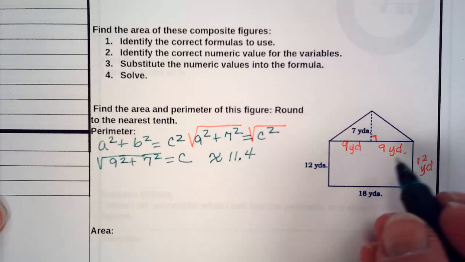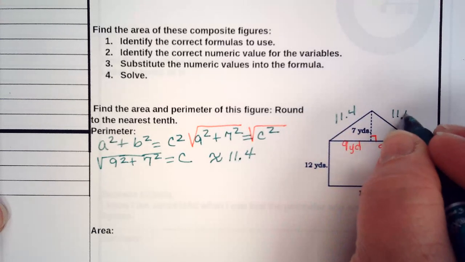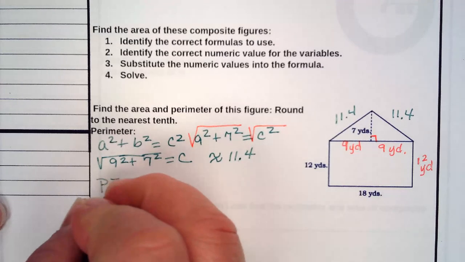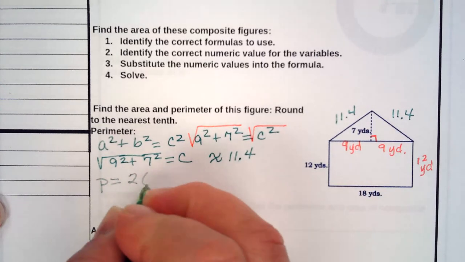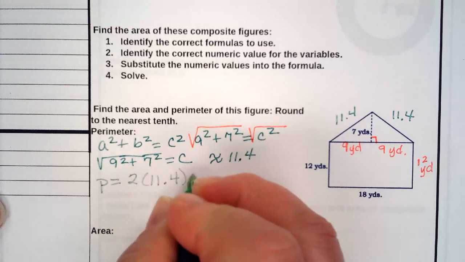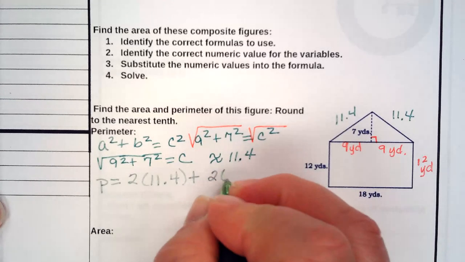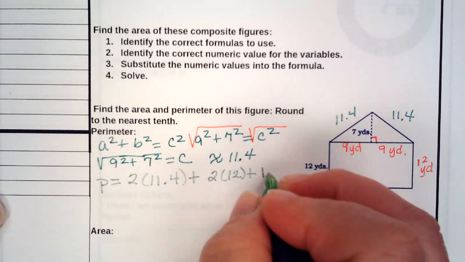Now, 11.4 goes here and 11.4 goes here. As we're finding that perimeter, 11.4 times 2 plus, we've got 12 times 2 plus 18 is the base.